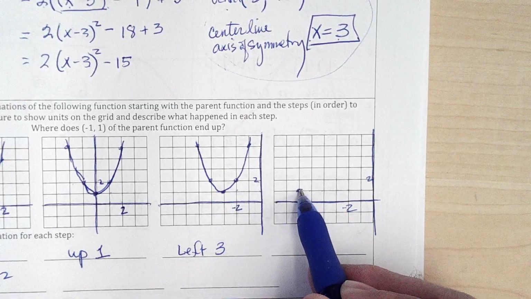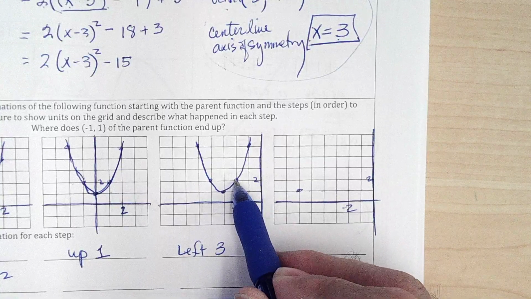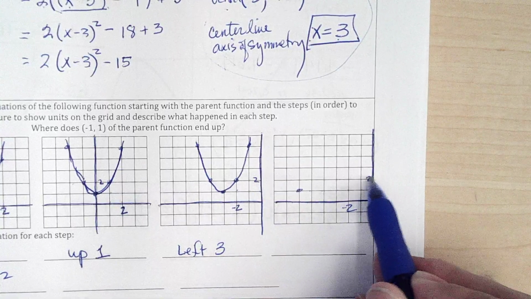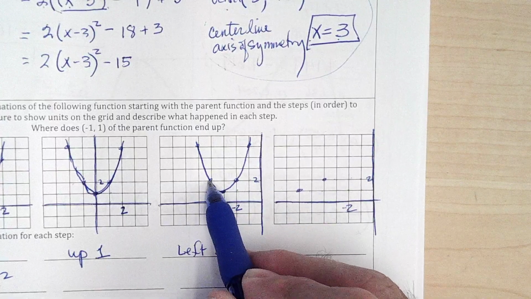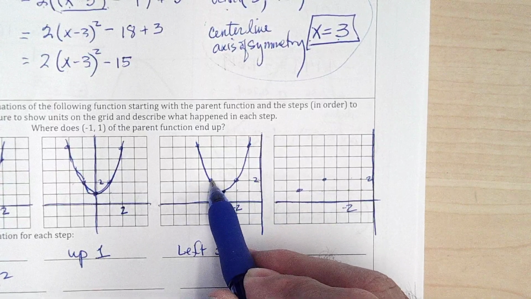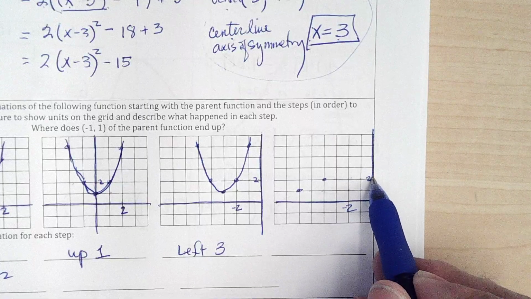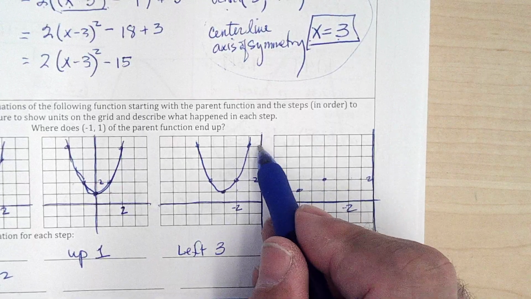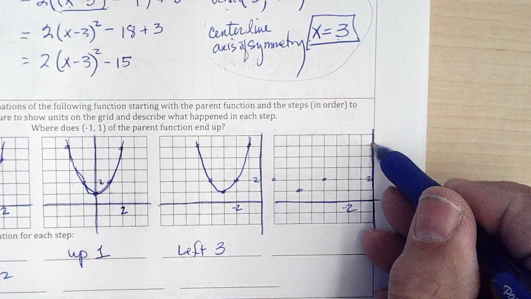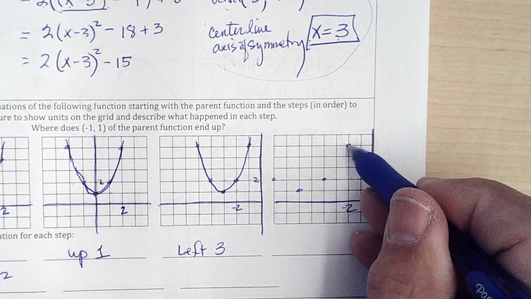This point goes to there. This point is 2 over, so it goes 1, 2, 3, 4 over. This point is 1, 2, 3, 4, so it goes to 8. 4, 5, 6, 7, 8. This one's 1 over, so it goes to 2.